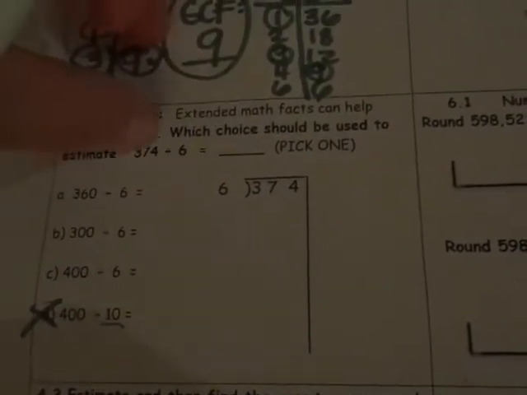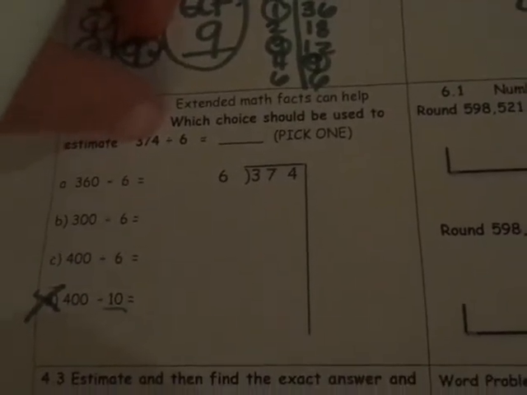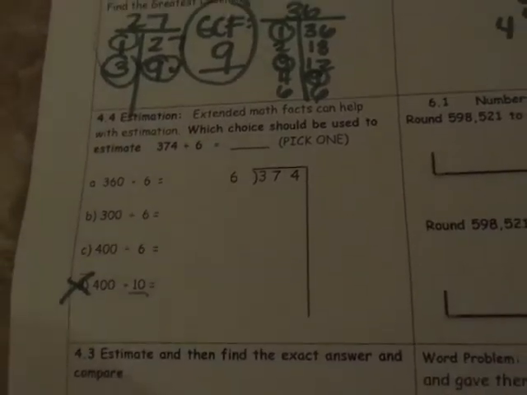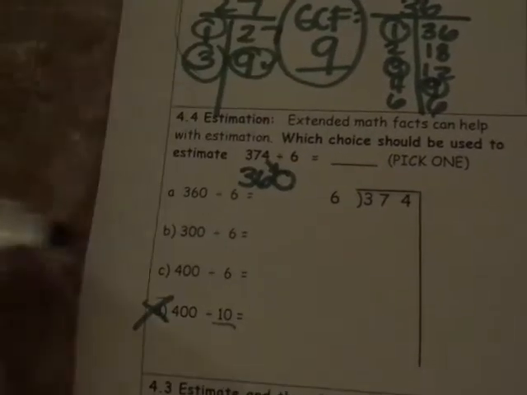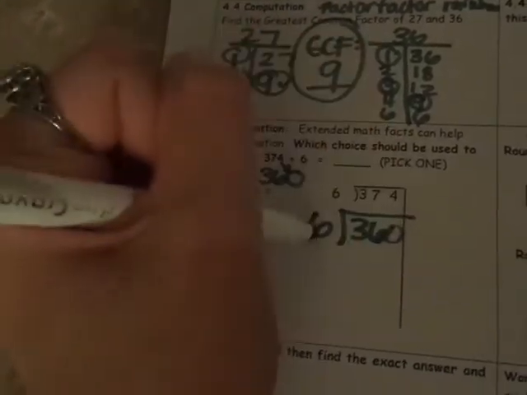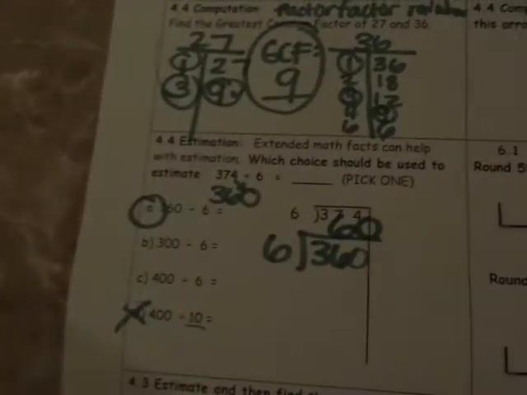So we cover up the 4 and figure out what times 6 is close to 37 without going over. So for this, we can skip count. Let's do that. 6, 12, 18, 24, 30, 36, and I can see right here if I were to keep going to 42, that'd be too high. So what's closest to 37 without going over? Well, that's 36. And that 4 changes to a 0. So the best answer would be A. And if we were to divide 360 divided by 6, it would be 60.